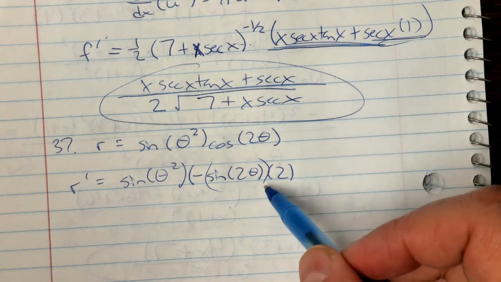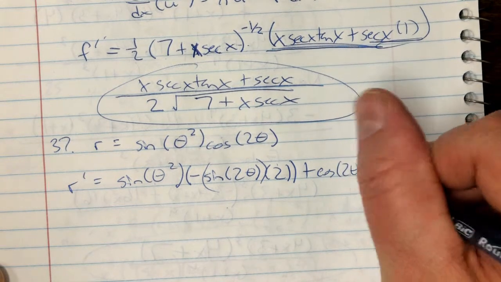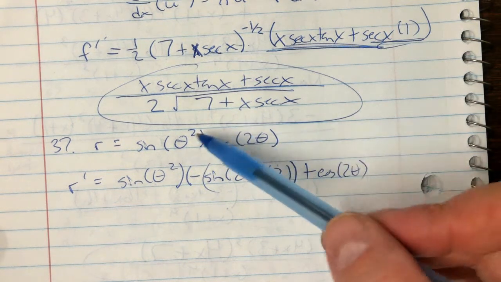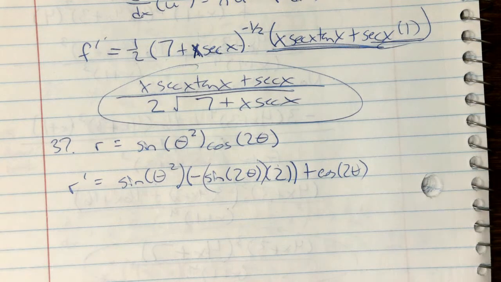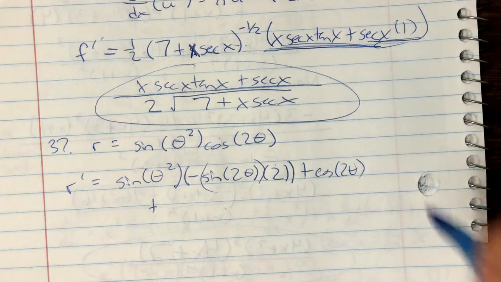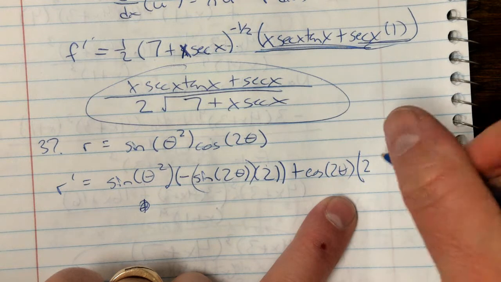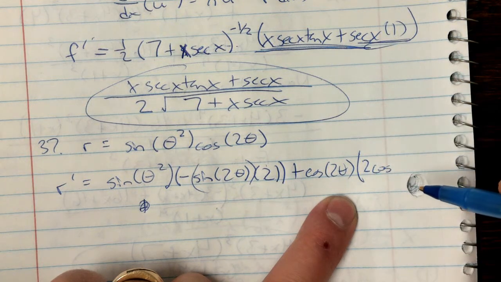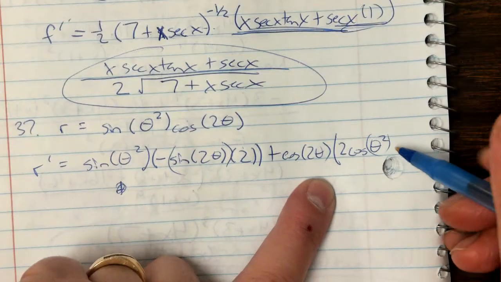plus, okay, I need to close this one, plus our second term, which is cosine 2 theta, times the derivative of sine theta squared. So we would bring the 2 in front. And then the derivative of sine is cosine theta squared. And then the derivative of theta squared would be 2 theta.